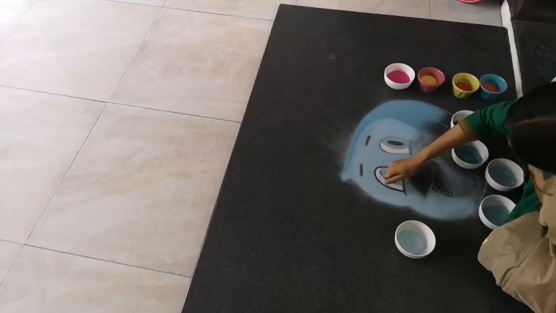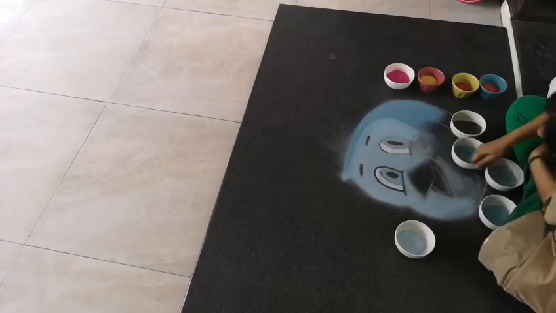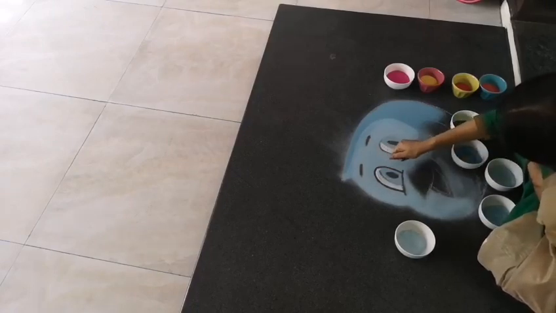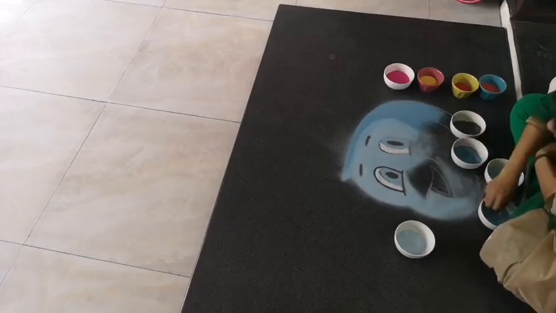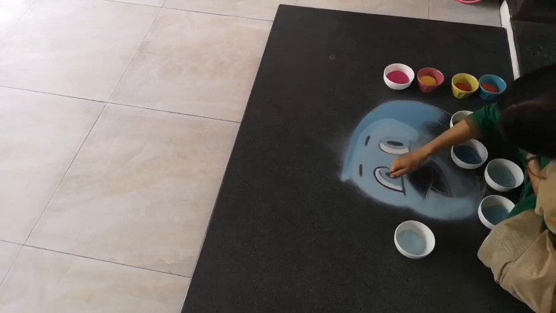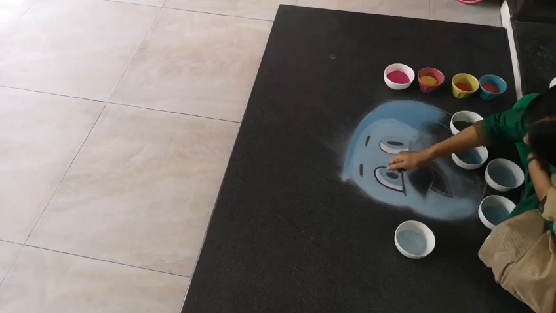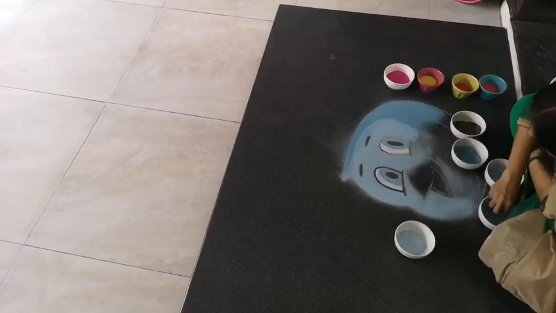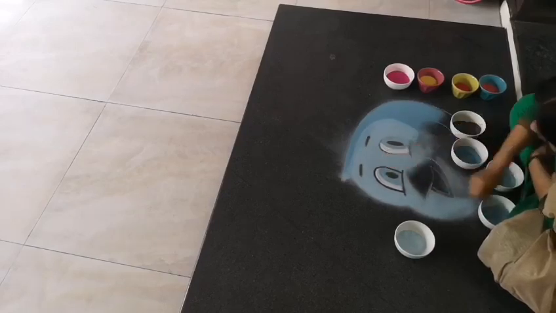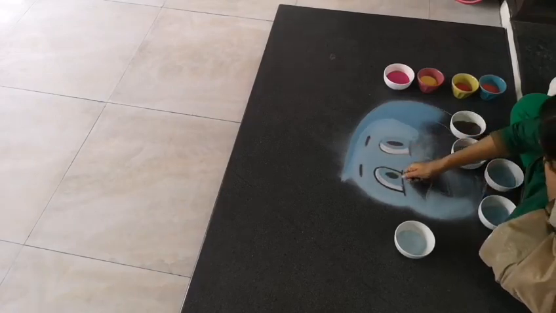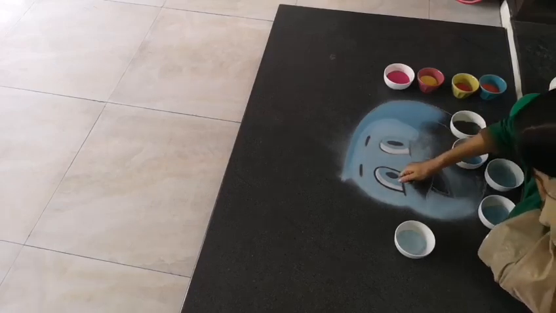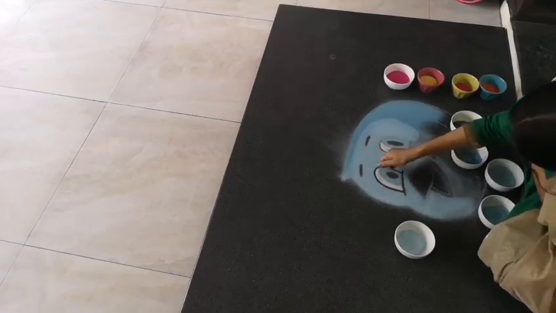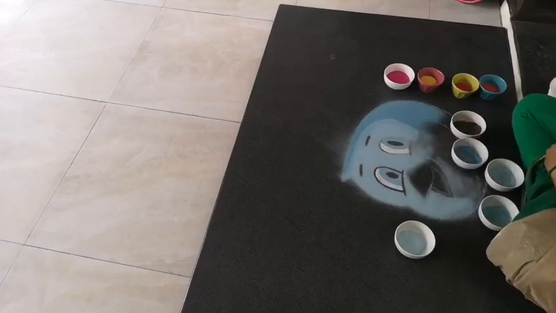Be very thin. Take only a little and just correct your colors. Now I've used mid-tone for the iris. I'm shading with my tone texture. Now I'm using white to spread the colors evenly.